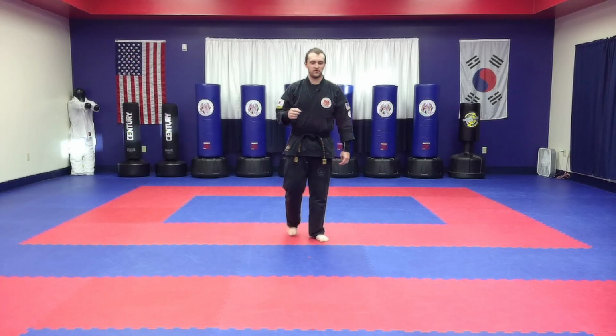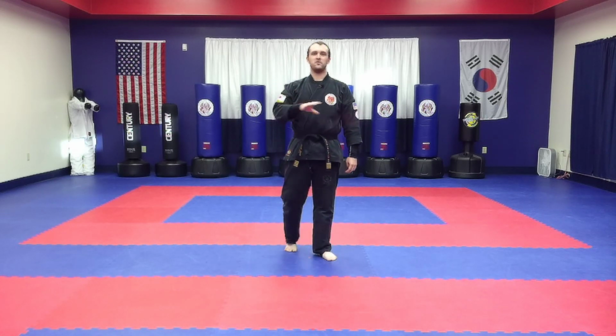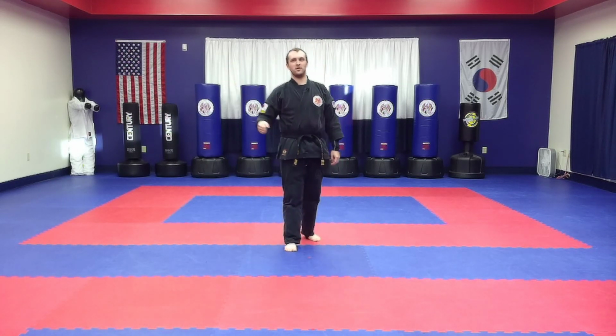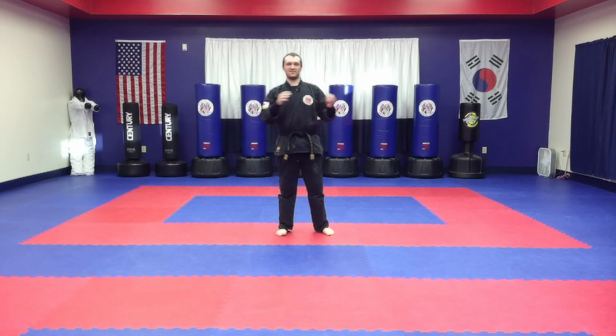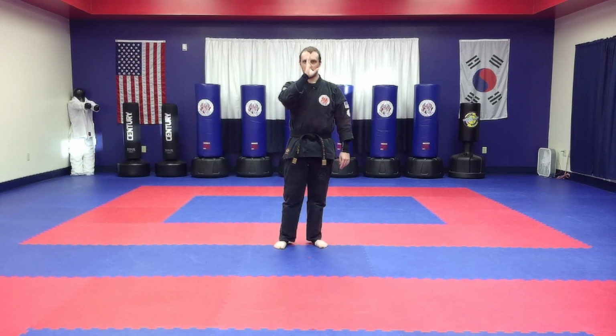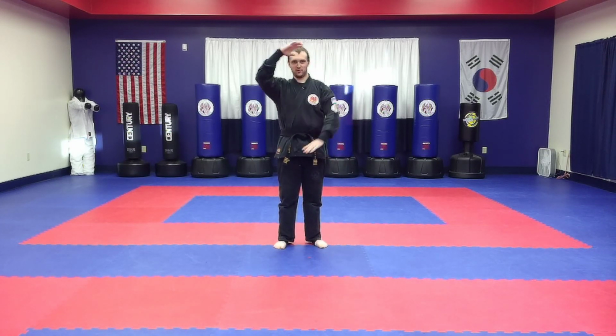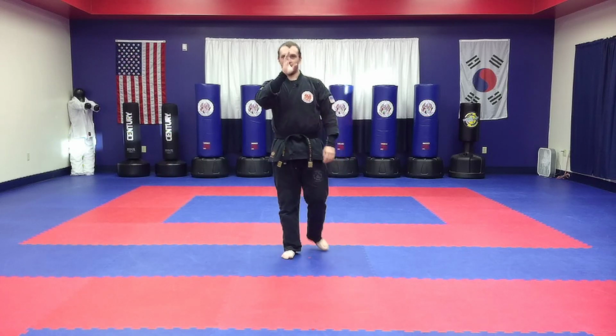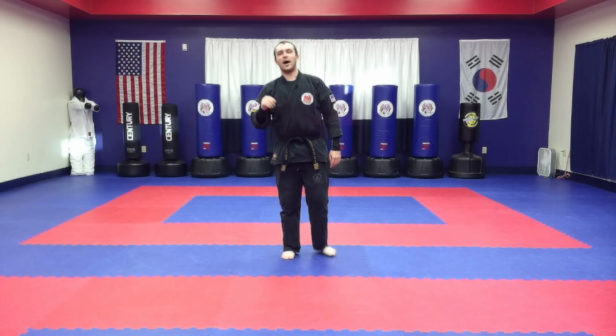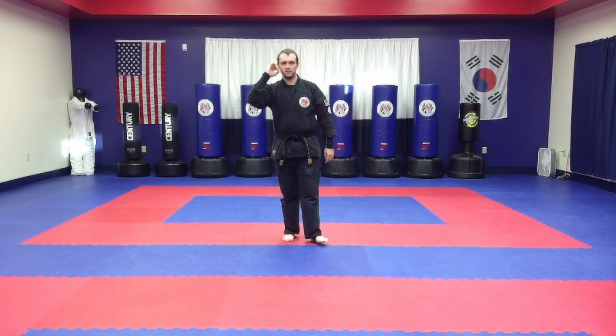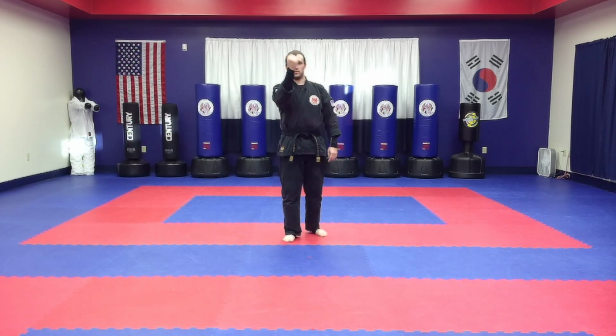All right, so this is sort of what I call the cousin to the inside and outside forearm block. So when you hear inside middle, what that's referring to is the middle of the body. So the middle of my body is about here. So the middle this way, not the middle that way. It's the middle here. It's right in my center line this way. So I'm going to block the middle of my body. Okay?